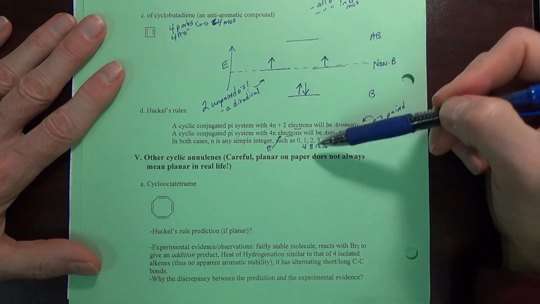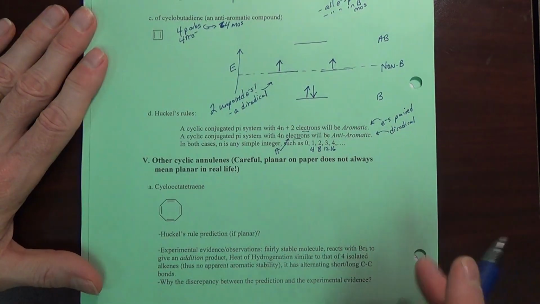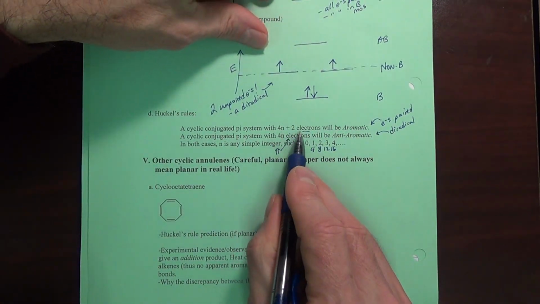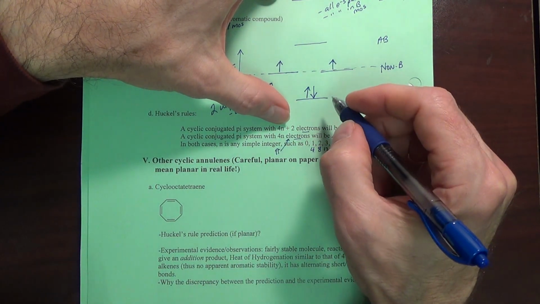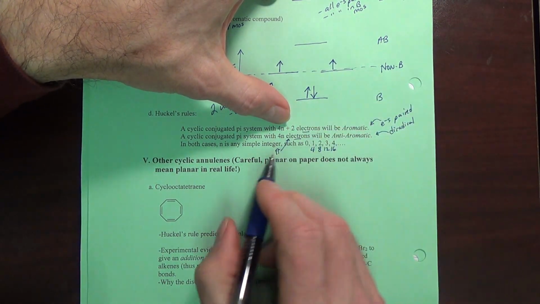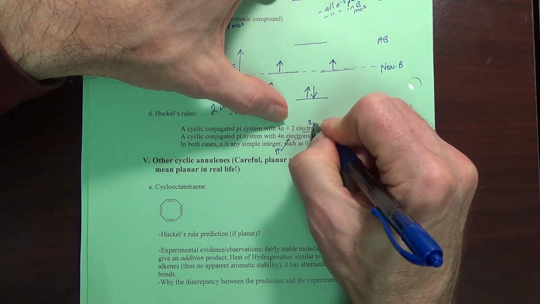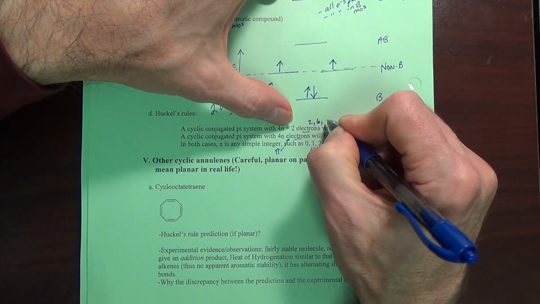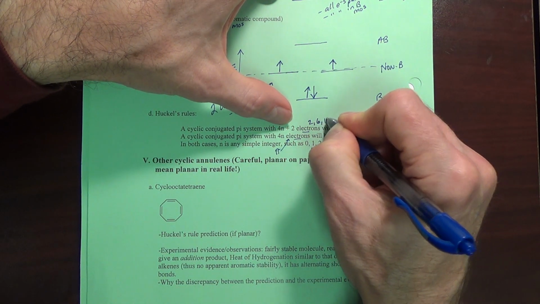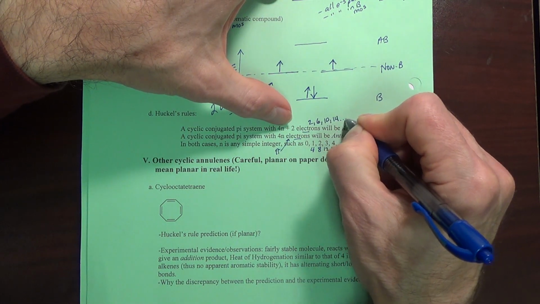And in this case, we had 4. And in this case, we had 6. Now, 6 is a 4n plus 2 number, where n is 1. By the way, if n is 0, that would mean 4n plus 2 is 2. If n is 1, it'd be 6. If n is 2, it would be 10. If n is 3, it would be 14, and on and on.